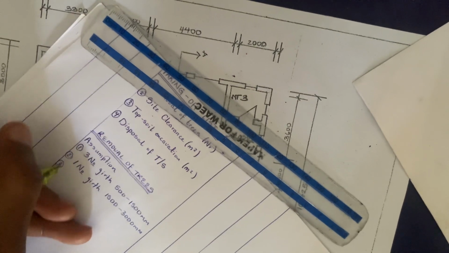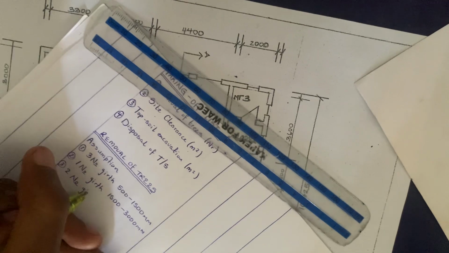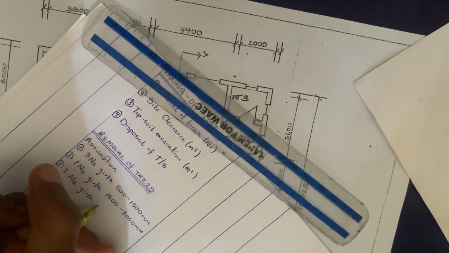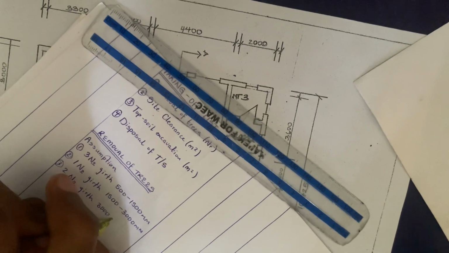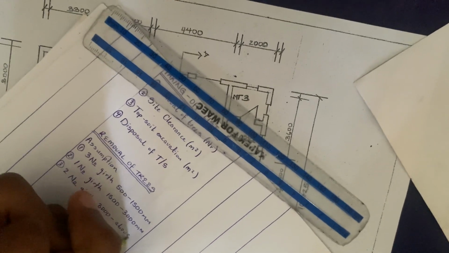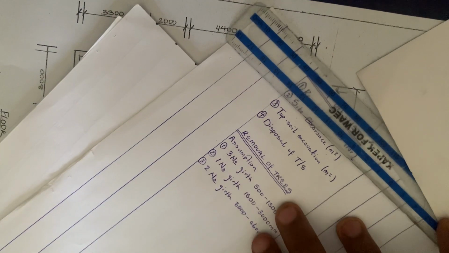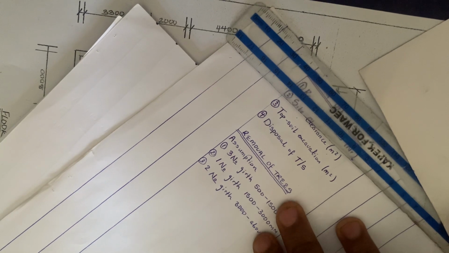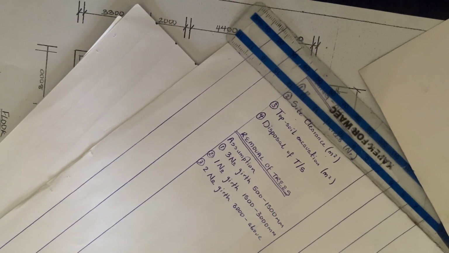And 3. 2 number girths 3000 mm and above. So we're going to be assuming that these are the kind of trees and their number on the site. Now, how do we book for removal of trees?